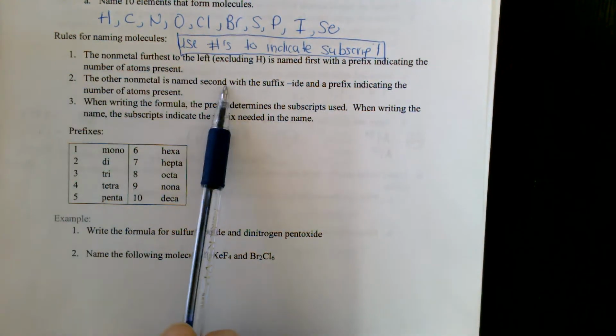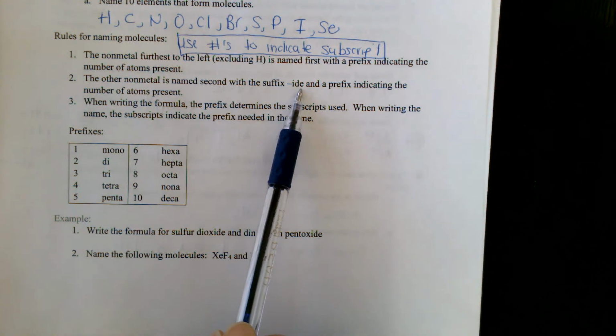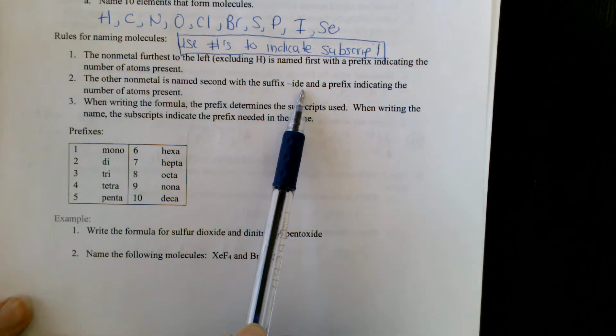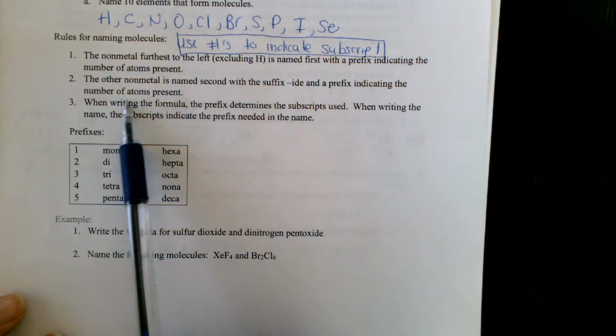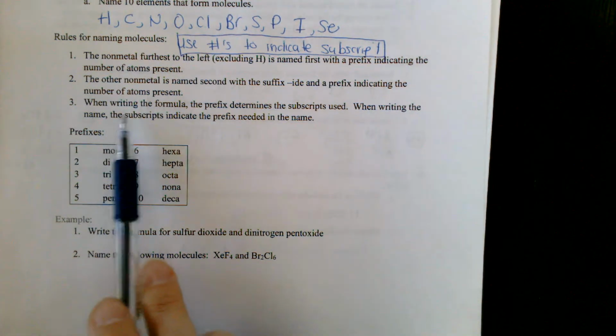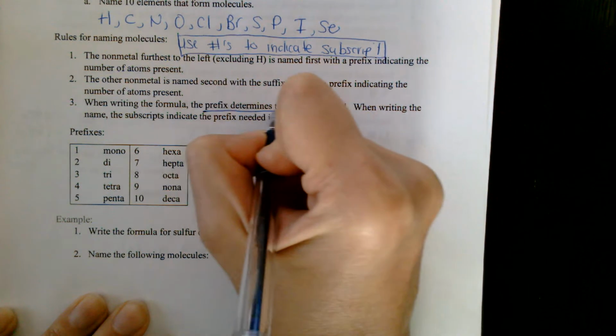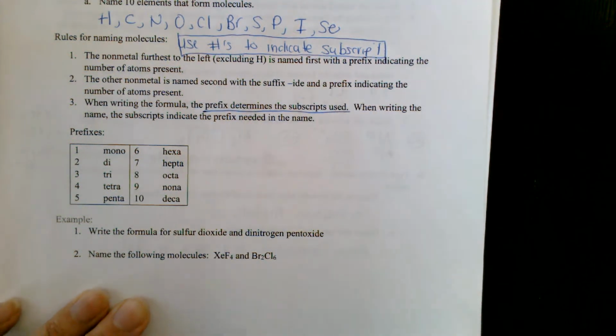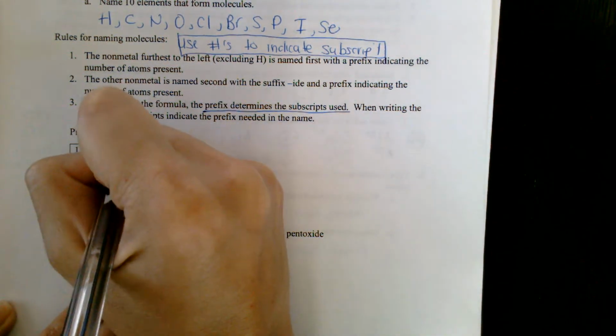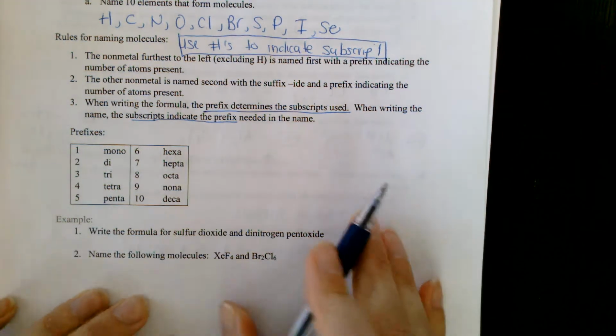So the other nonmetal is named second, with its suffix ending in "ide," and again using a prefix to indicate the number of atoms present. When writing the formula, the prefix determines the subscript. So our prefix will determine our subscripts, and when going the other way, the subscript indicates the prefix needed.